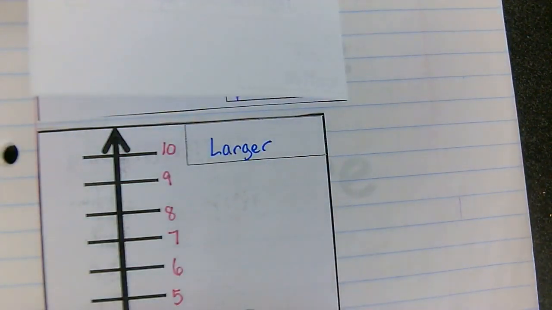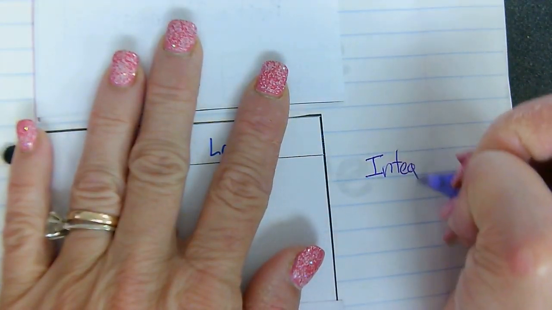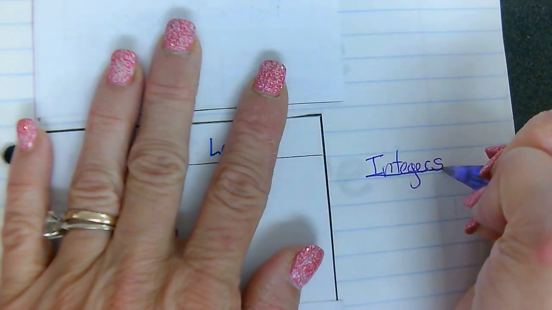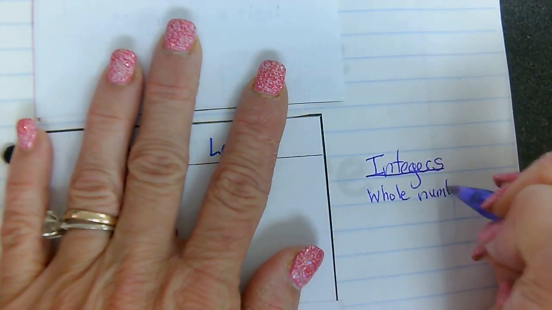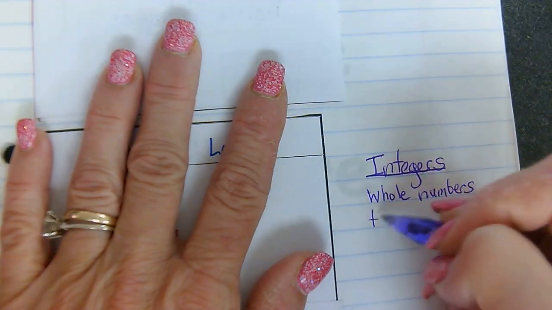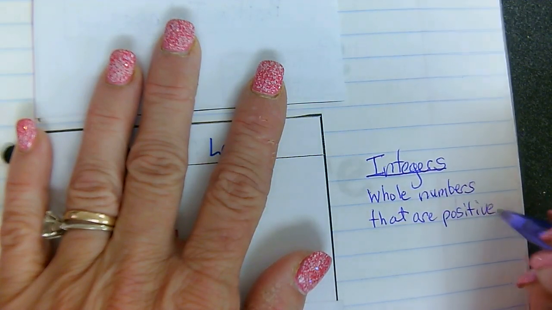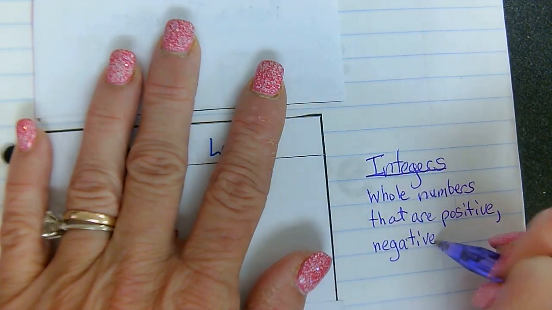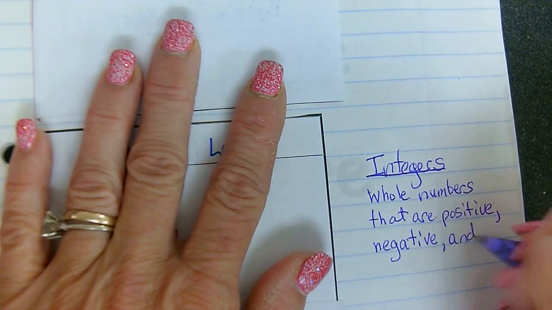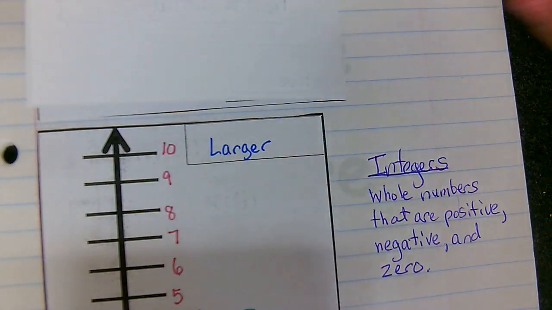Now I'm going to fold this back up and scoot up here. Let's just make a couple little notes. Off to the side, I want you to write the word integers. Okay? Integers. So integers are whole numbers that are positive, negative, and 0. All right, now let's go to the next page.